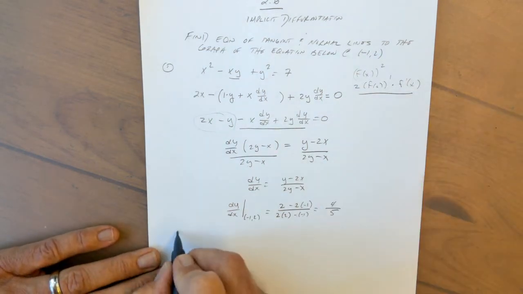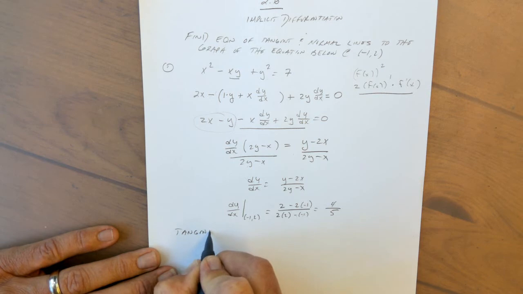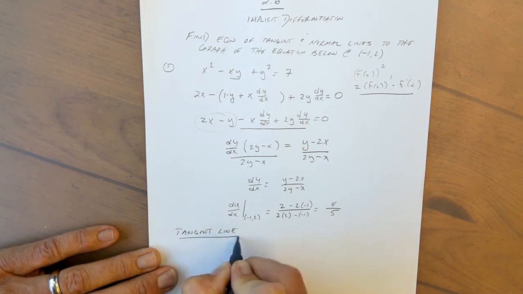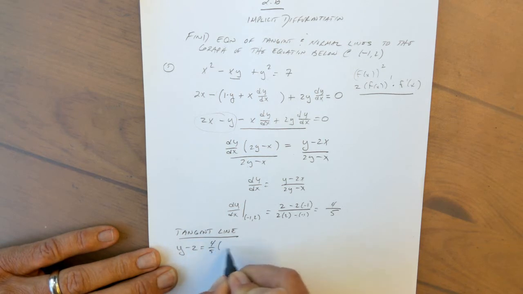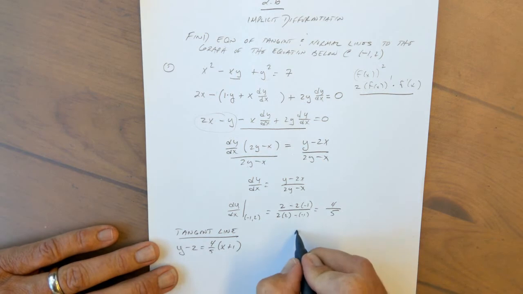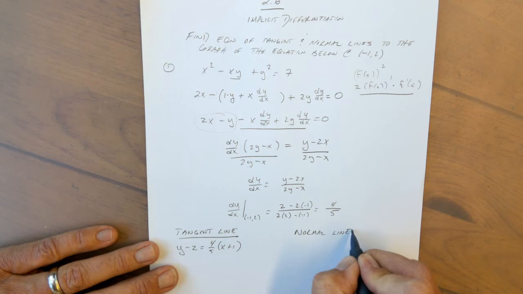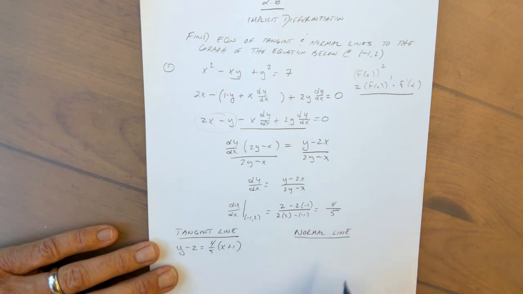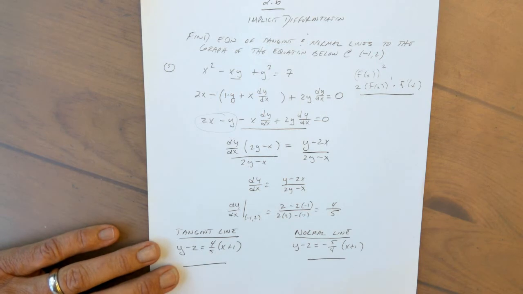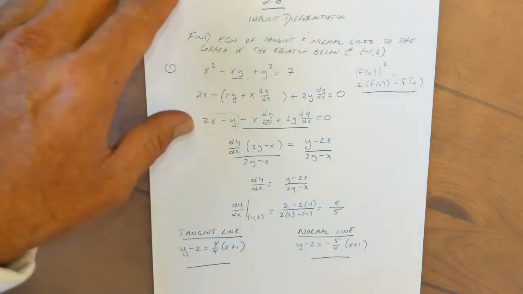So using our point-slope form down here, we have the tangent line. So we have y minus 2 equals 4/5 (x minus -1), which becomes x plus 1. And for the normal line, which remember will be perpendicular to the tangent line, our slope will be the negative reciprocal. So we still have the y minus 2, so now we have -5/4 (x plus 1). All right, let's look at another problem.